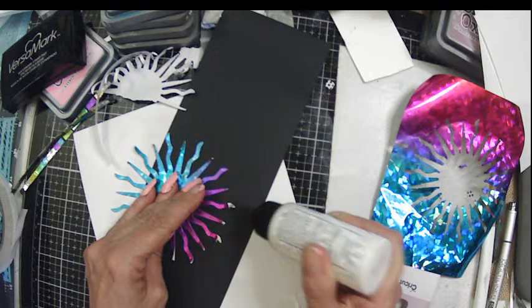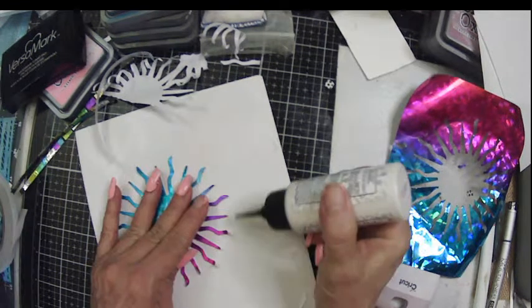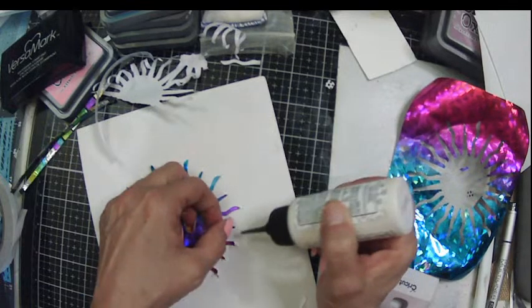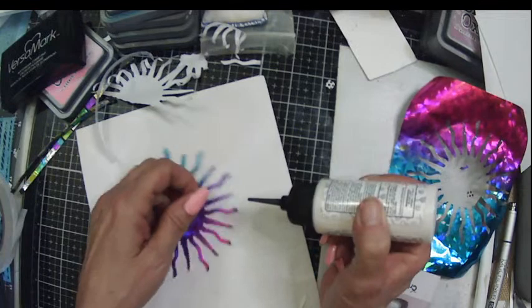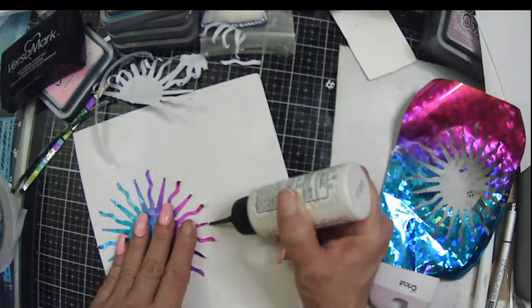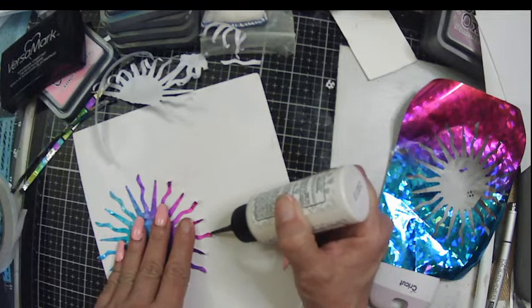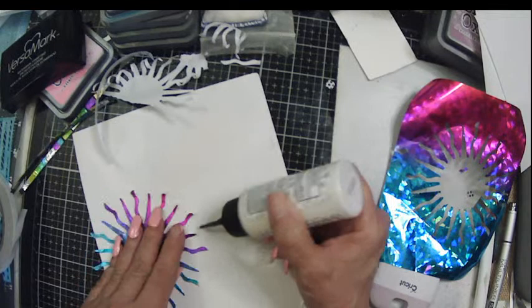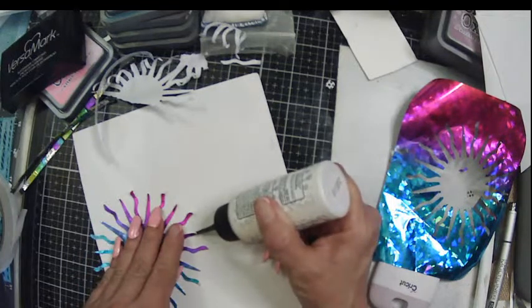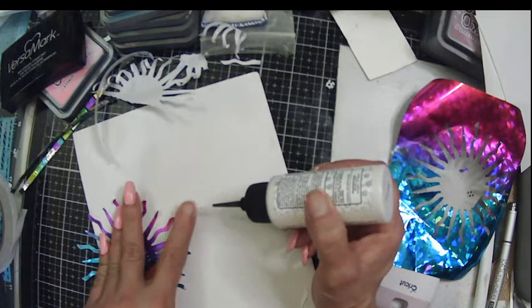Get my black cardstock out of there because I don't want that on there. It's right underneath where these are at. I'm just going to put a little drop of glue, and then just push it out.